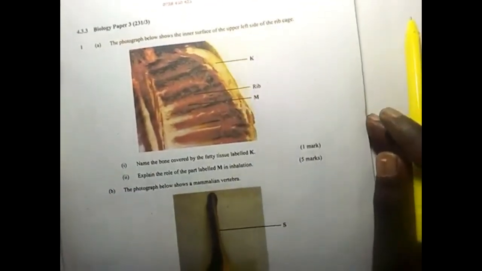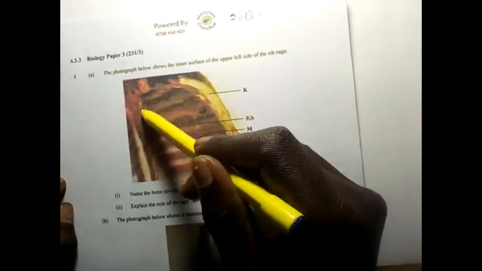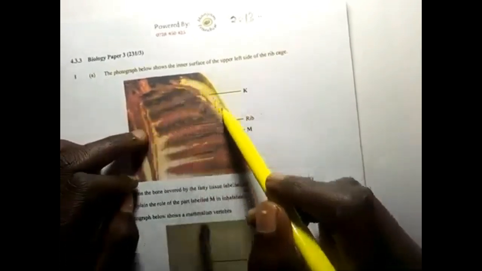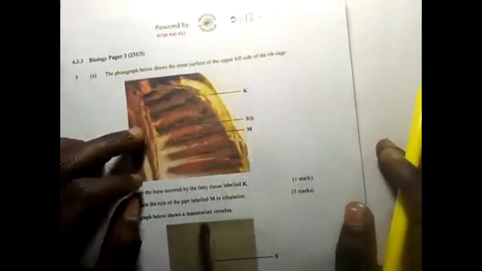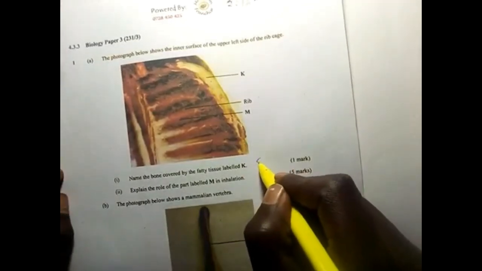Then you are told, name the bone covered by the fatty tissue labeled K. This is the bone that is covered by the fatty tissue labeled K. Now that is the sternum.